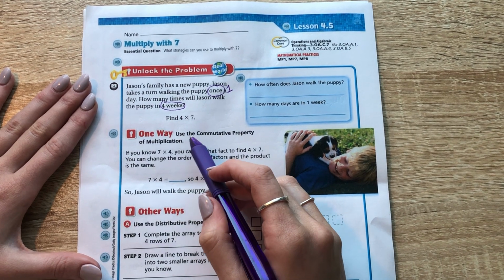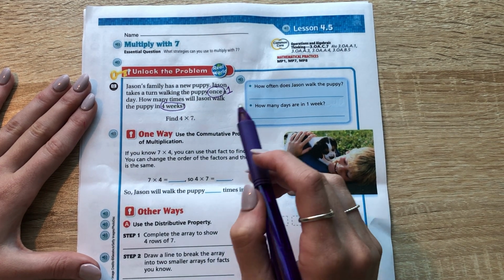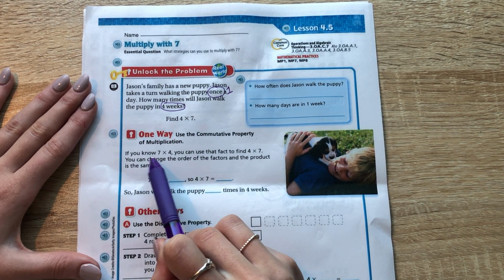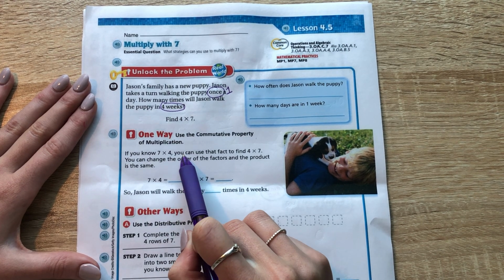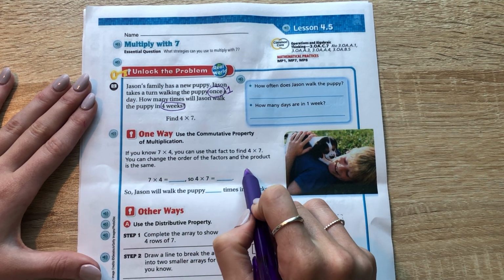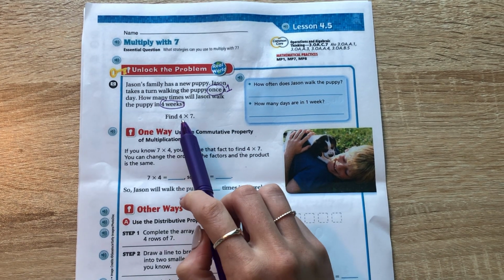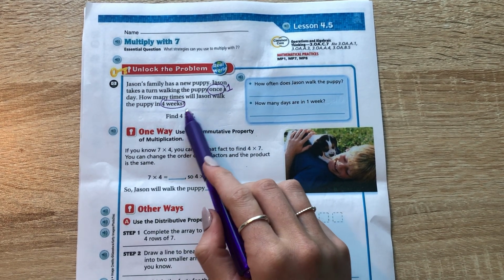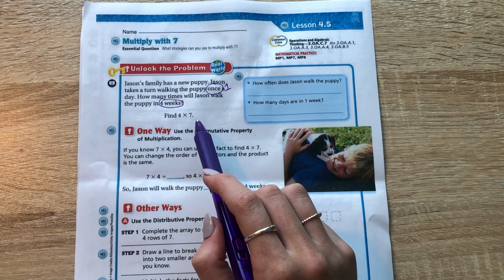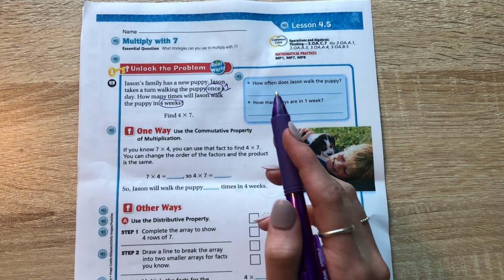So one way we can solve multiplication with 7 is we can use the commutative property of multiplication. So it says here, if we know 7 times 4, we can use that fact to find 4 times 7. You can also change the order of the factors, and the product is the same. So basically, what this is telling us is if we don't know how to multiply times 7, multiply using the other number. So we can do 4 times 7, or 7 times 4.